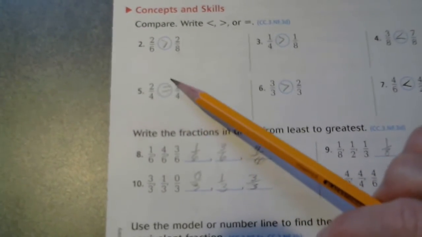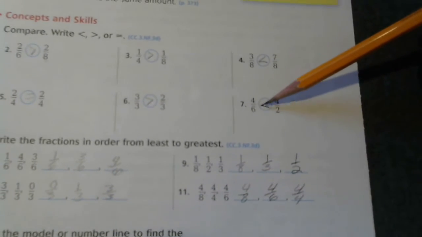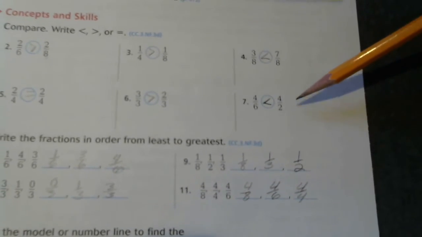Number 5, 2/4 is equal to 2/4. Number 6, 3/3, which is actually 1/2, is greater than 2/3. Number 7, 4/6 is less than 4/2. 4/2 is actually 2 wholes.